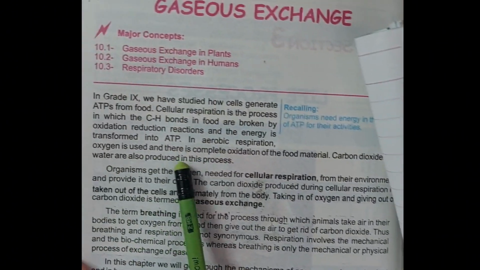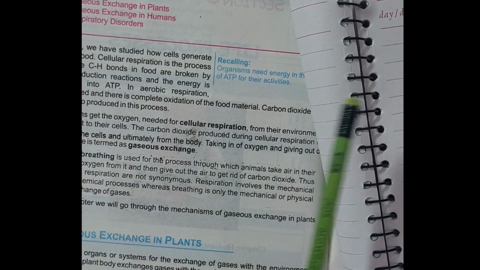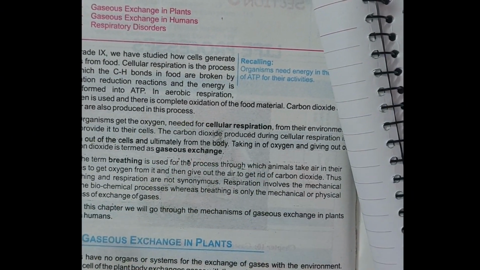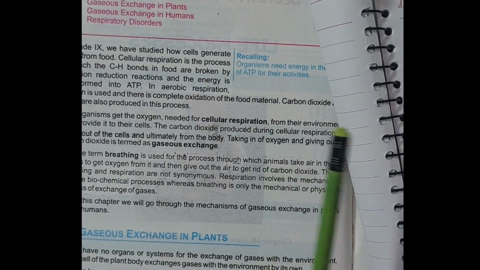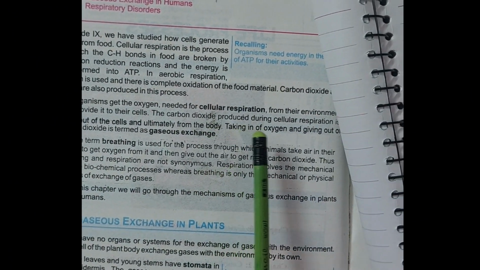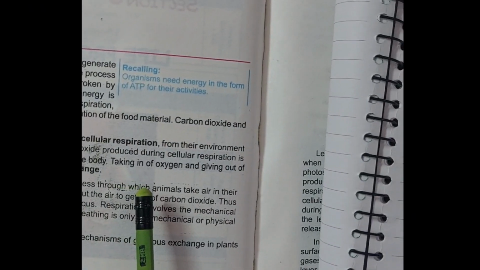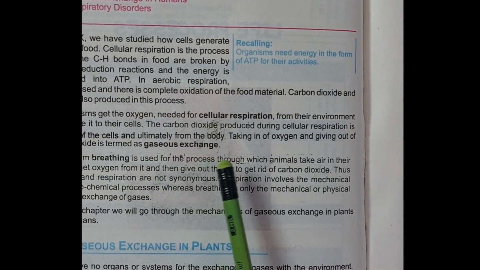Now, in aerobic respiration, oxygen is used and there is complete oxidation of the food material. Carbon dioxide and water are also produced in this process. Organisms get the oxygen needed for cellular respiration from their environment and provide it to their cells. The carbon dioxide produced during cellular respiration is taken out of the cells, ultimately from the body. Taking in oxygen and giving out carbon dioxide is termed gaseous exchange.